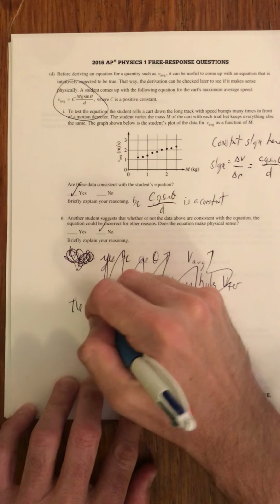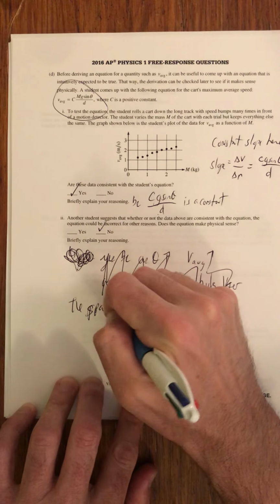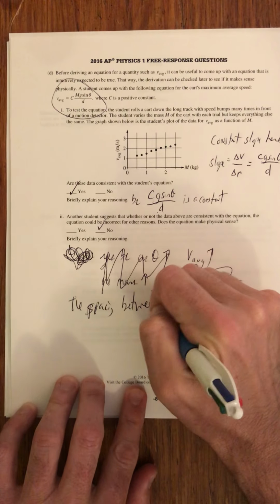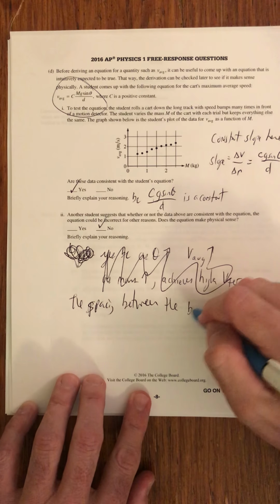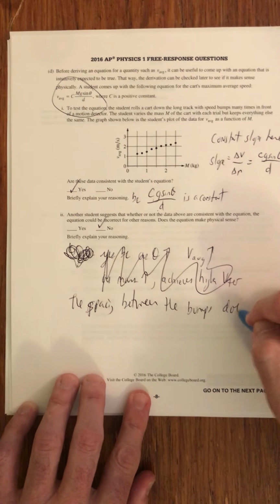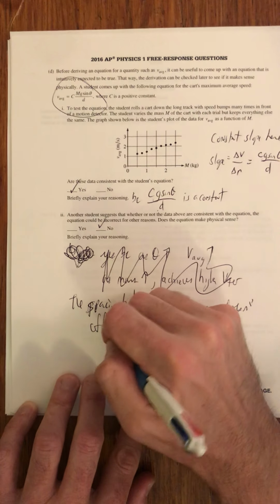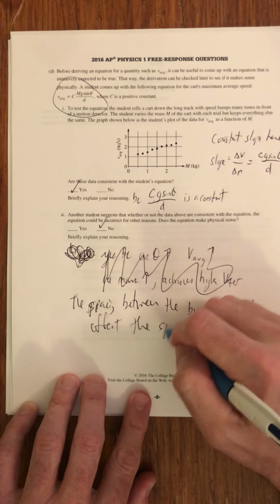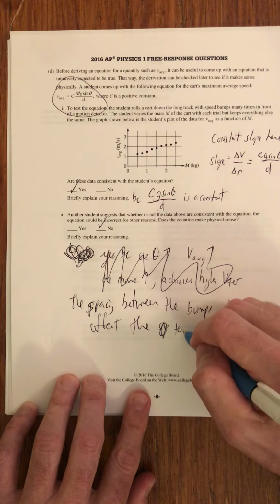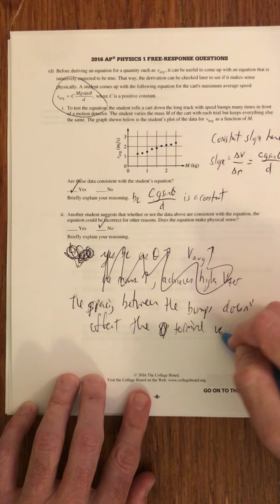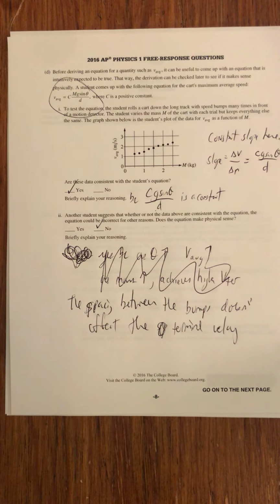No, the spacing between the bumps doesn't affect the speed, the terminal velocity. The d is just a way of measuring things. It's not actually a causative thing in the equation. Okay, and that is that silly problem.